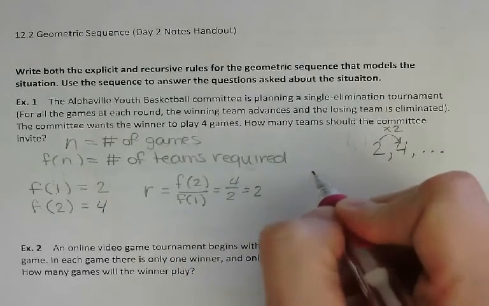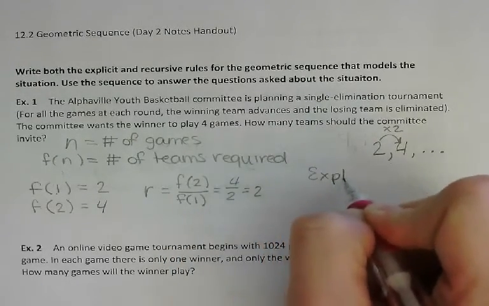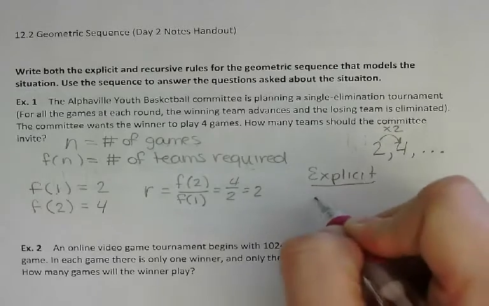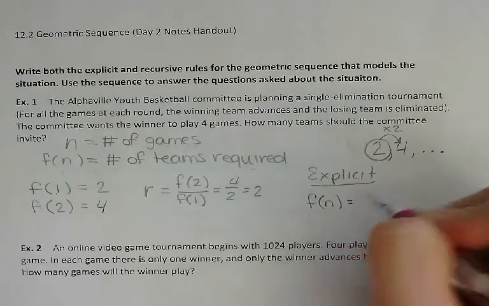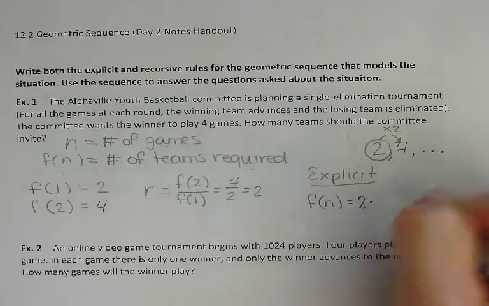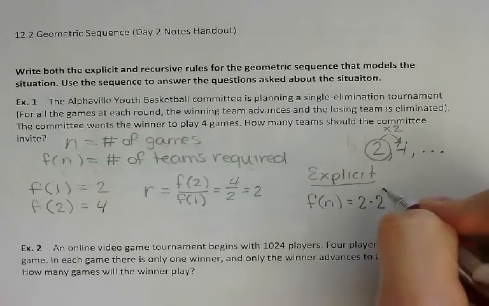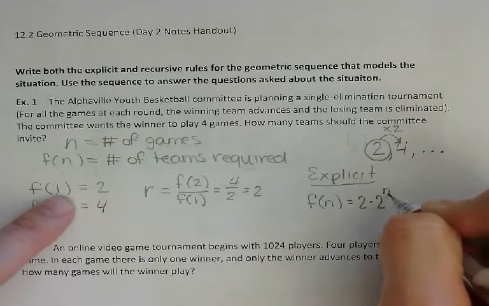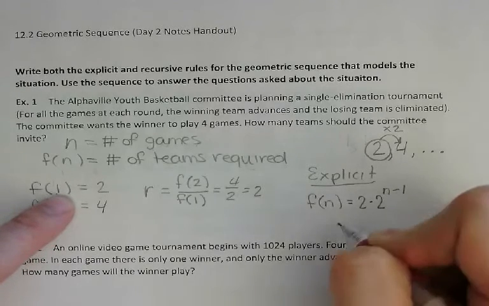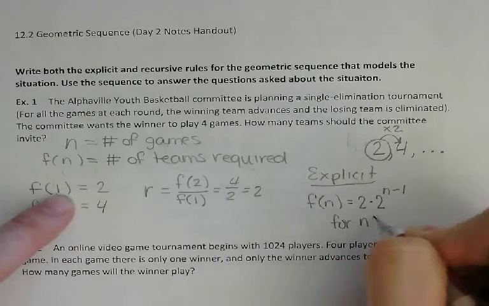So for my explicit rule, I'm going to say f of n equals the first term, 2, times 2 to the n. Now I need to determine, is it n or is it n minus 1? Well, we started off with 1 game, so it's going to be n minus 1, for n greater than or equal to 1.